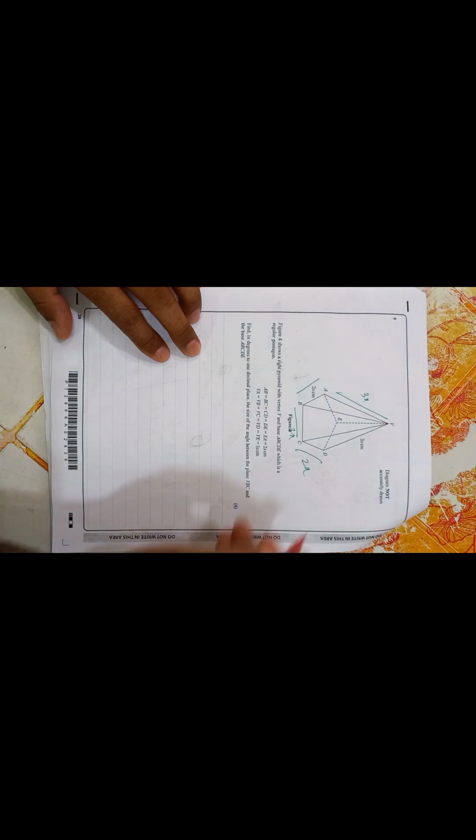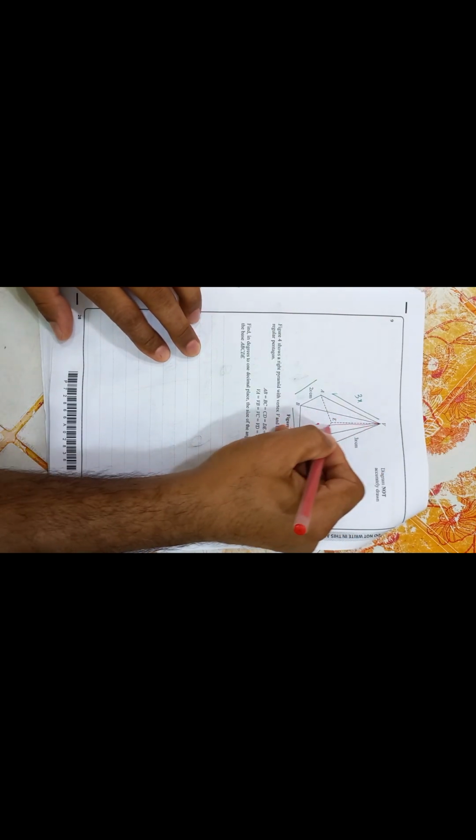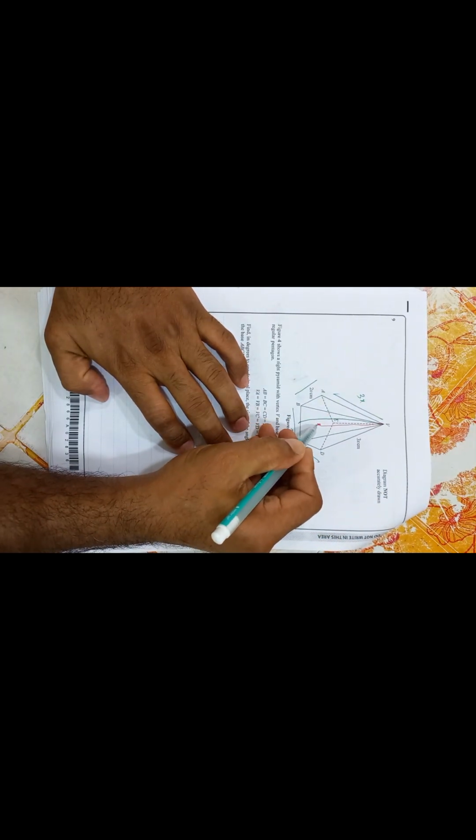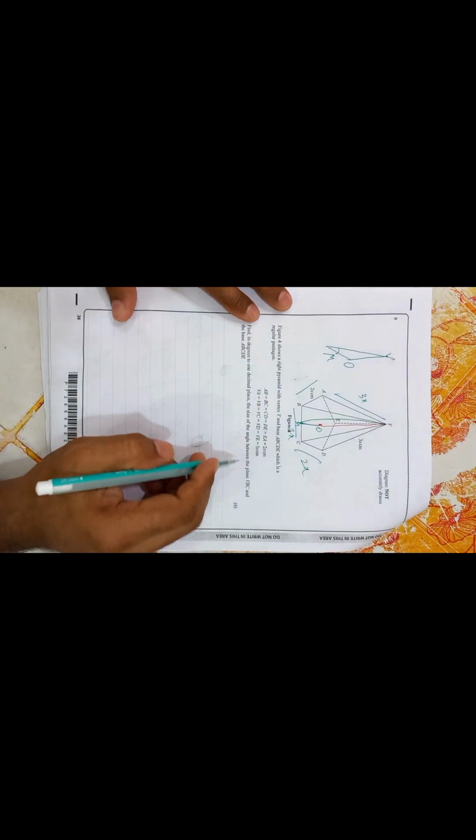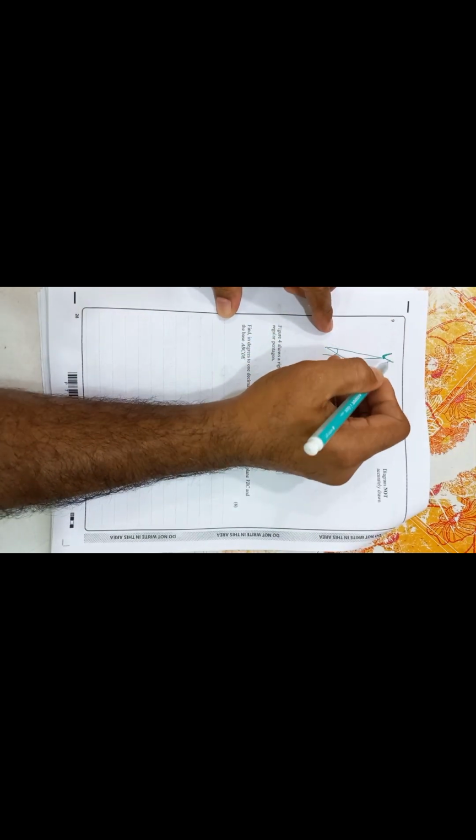VBC means if there is a height, we can get that. If the center is marked O, then VO. If the midpoint of BC is marked M, then OM, and you connect VM. This angle is in between. So from VBC we are getting VM, and OM from the pentagon.